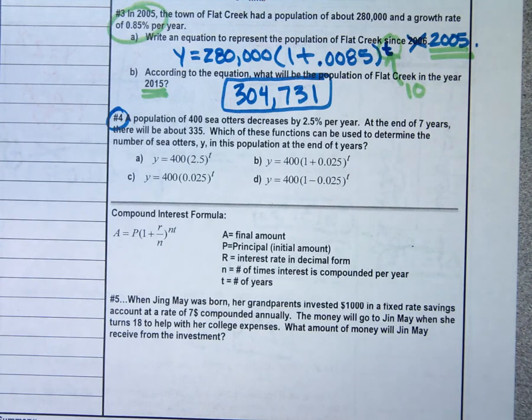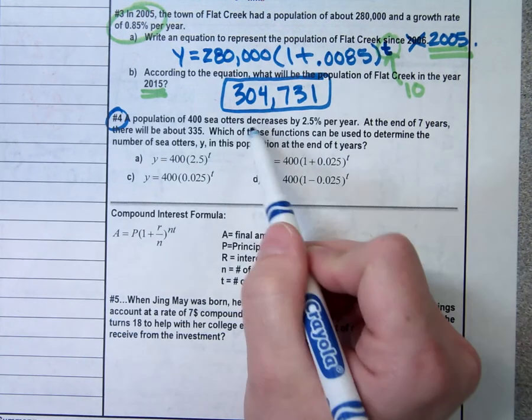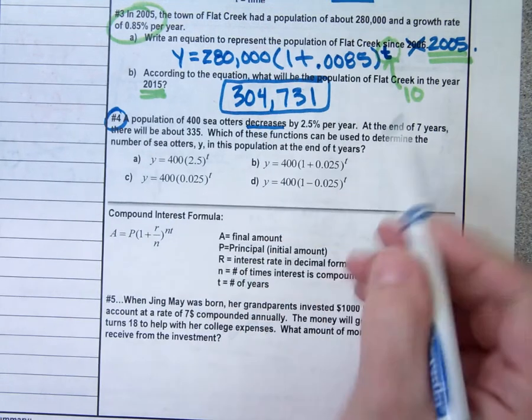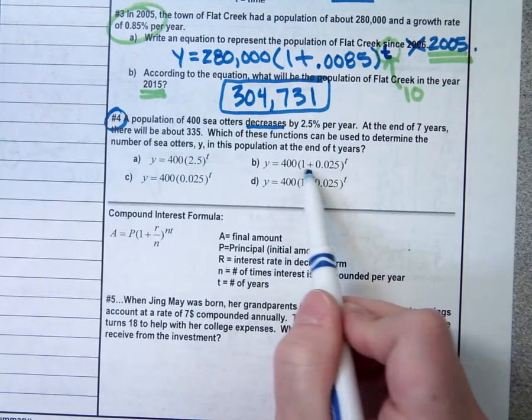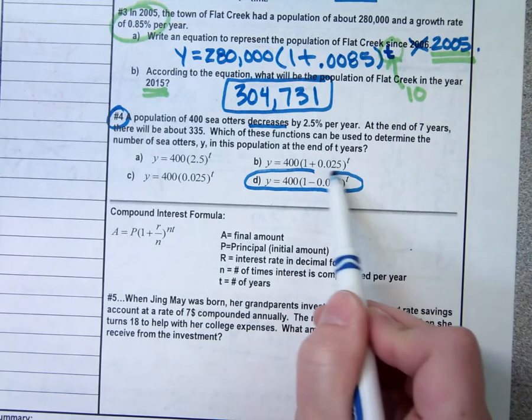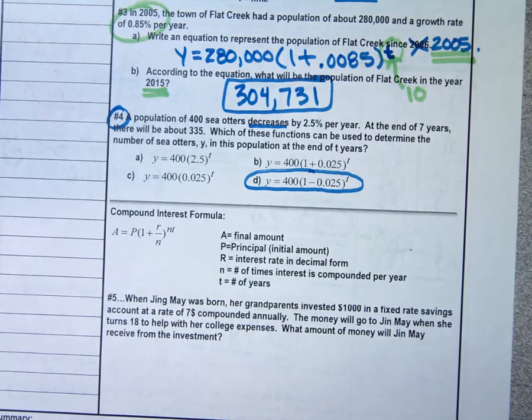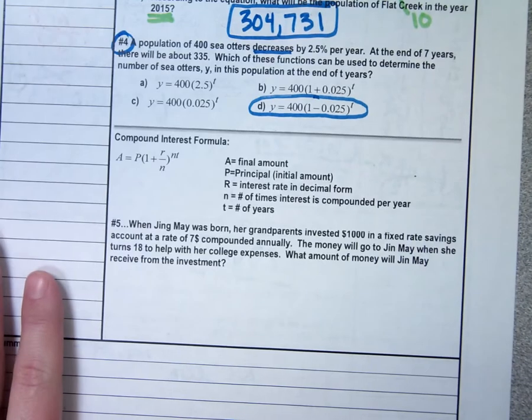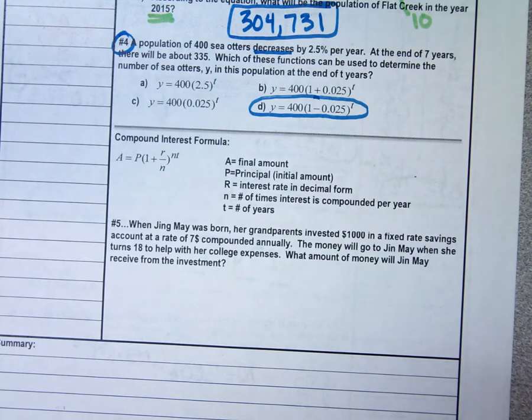Okay, and what do you think? D. It is D. Because our sea otters are decreasing, we do want a minus, and so it is D. Everybody okay with that? Yeah. The sea otters were decreasing, so we needed a minus.